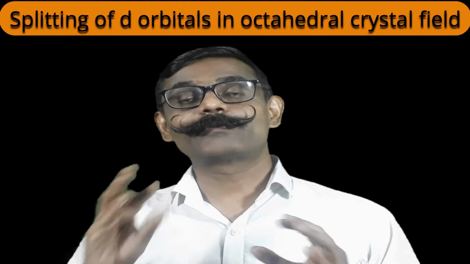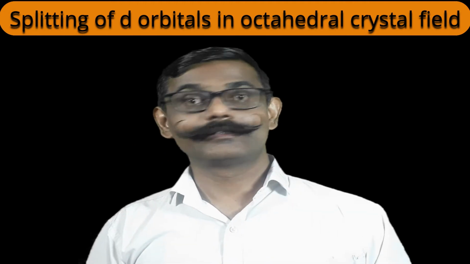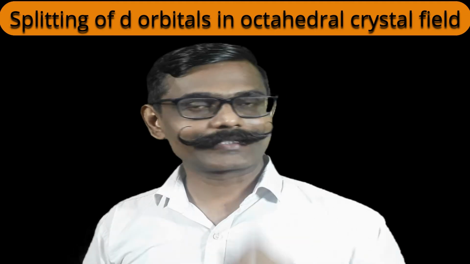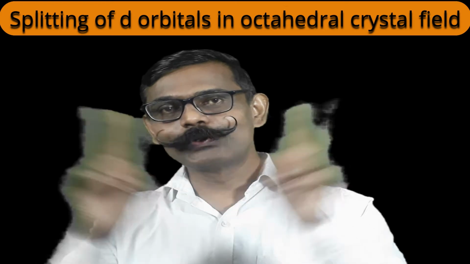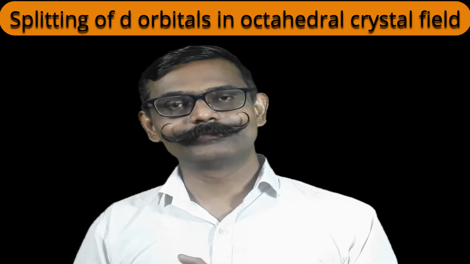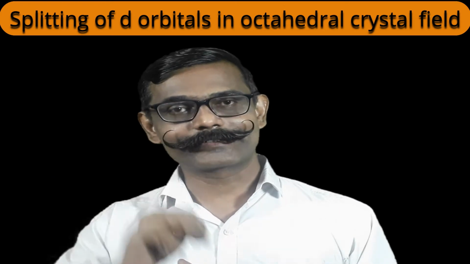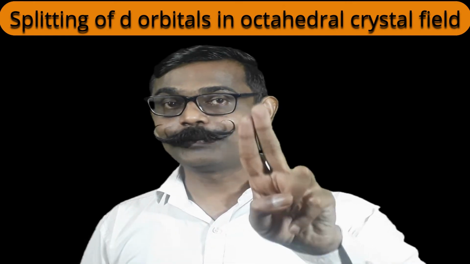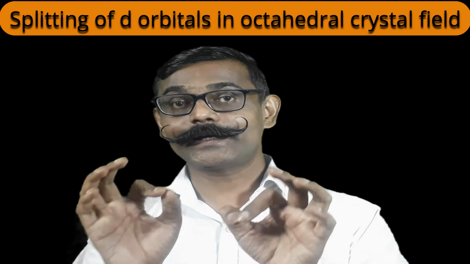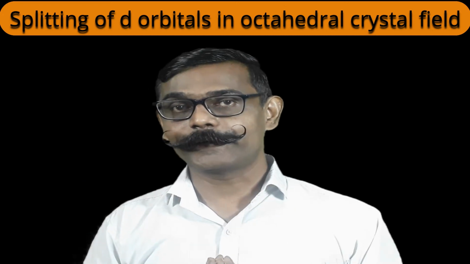I can divide these 5 orbitals into 2 parts. 3 are non-axial and 2 are axial. So now 2 teams are there out of the 5. One team has 3 players, dxy, dyz, dxz. The other team has 2 players, dx square minus y square and dz square.